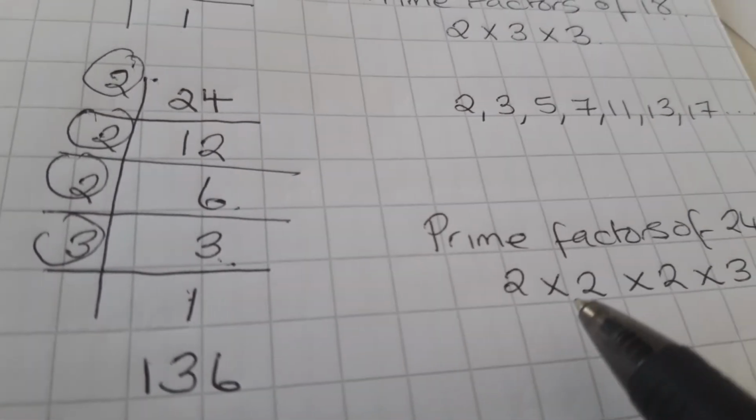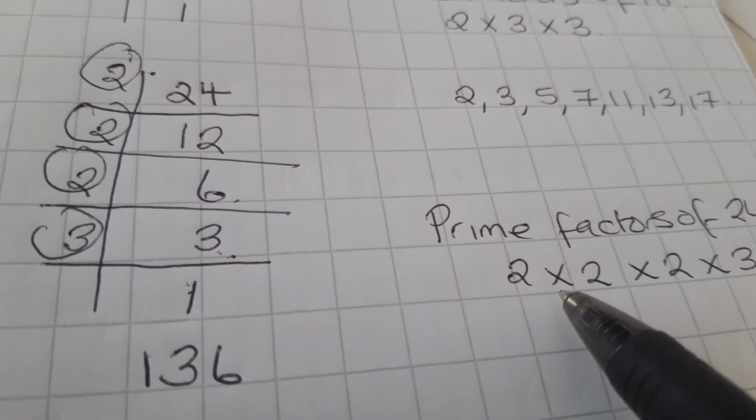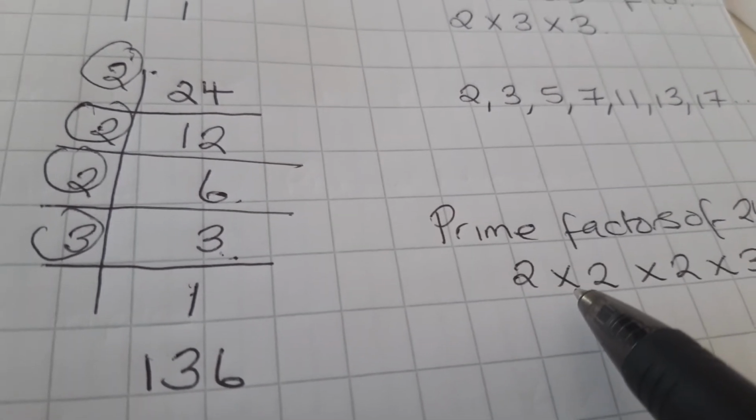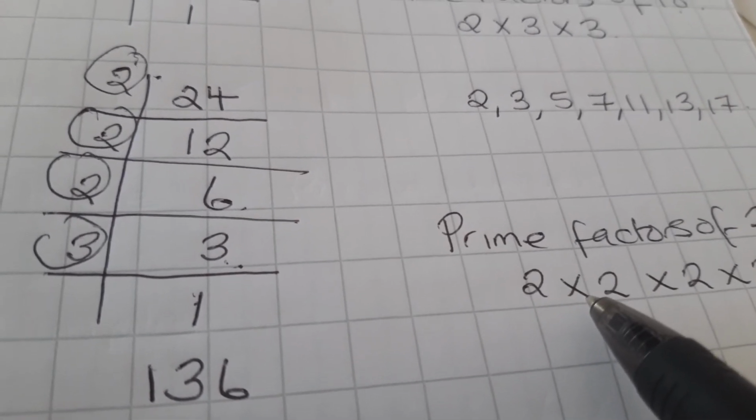Now notice we're putting a little multiply sign, not a plus sign. If you're trying to do this on the computer, just use an X from the keyboard instead of a plus sign. These are supposed to be multiplied together, and you can show that with an X.